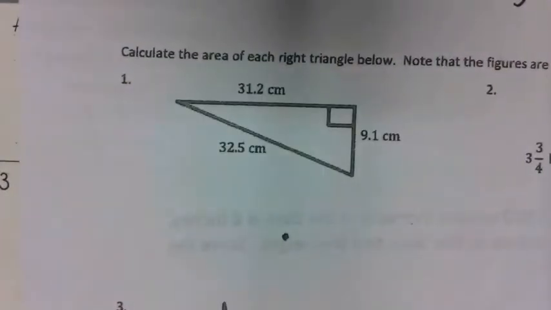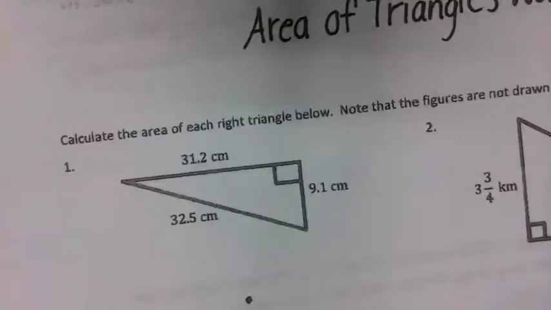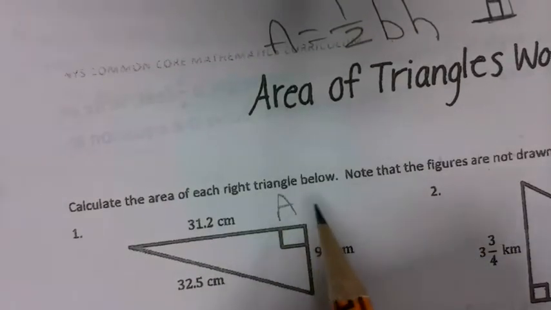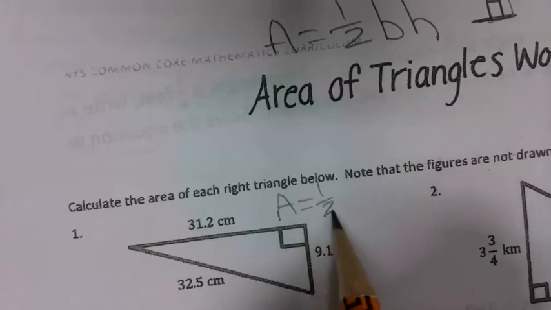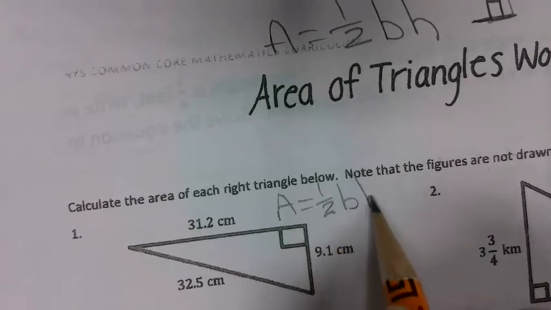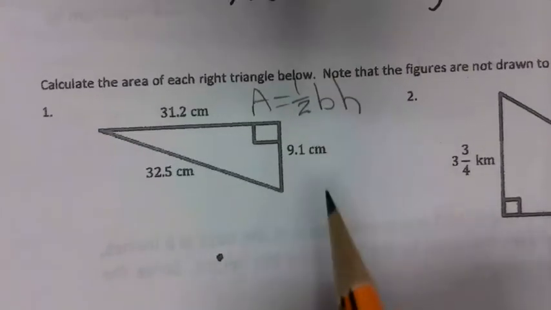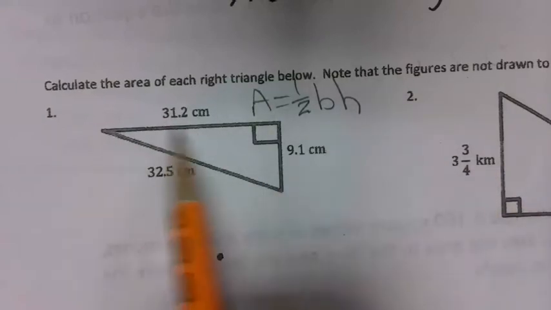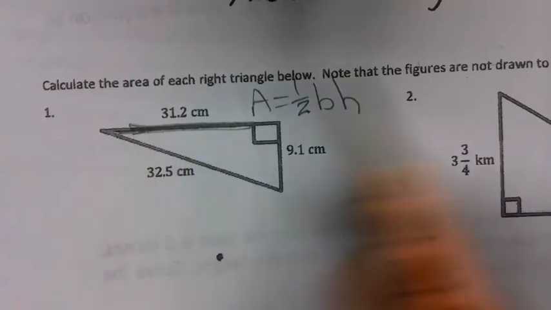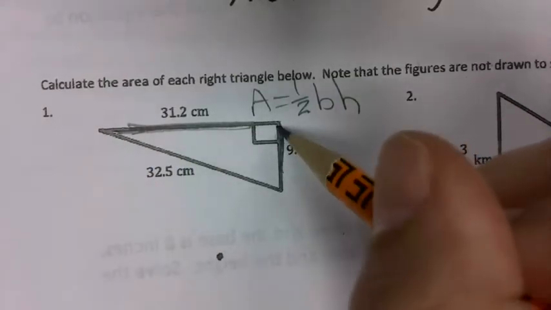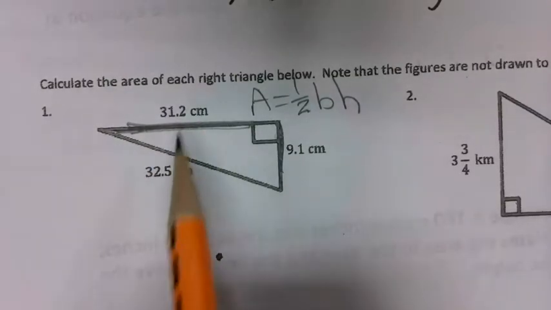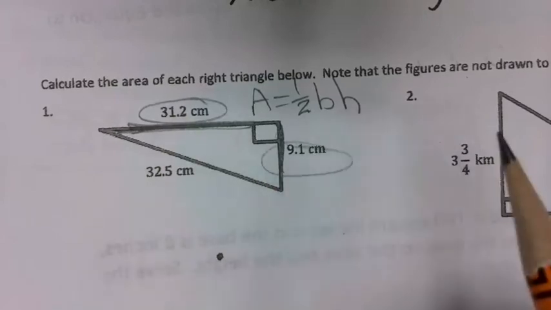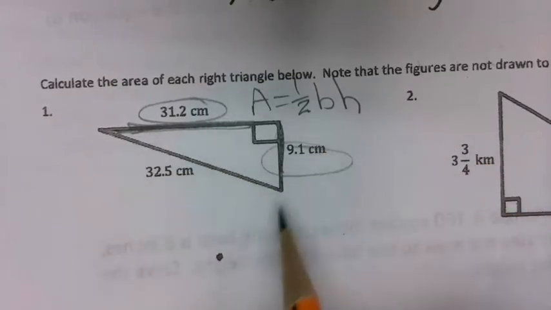It tells you to calculate the area for each one. Well, I know my formula is area is 1/2 times base times height. And first I need to identify my legs. And legs are just like in a right triangle, they're your perpendicular lines. So I don't care anything about this. I only care about my perpendicular lines.